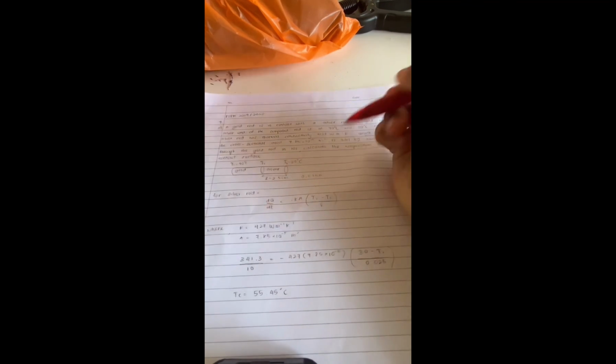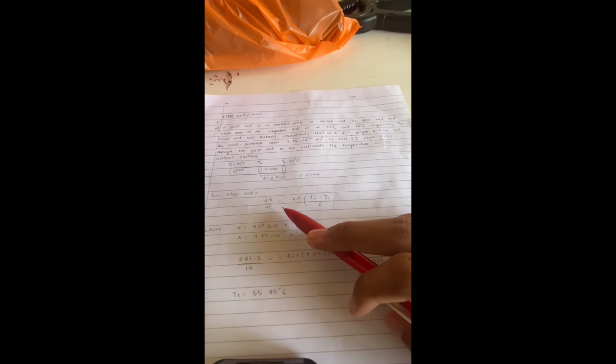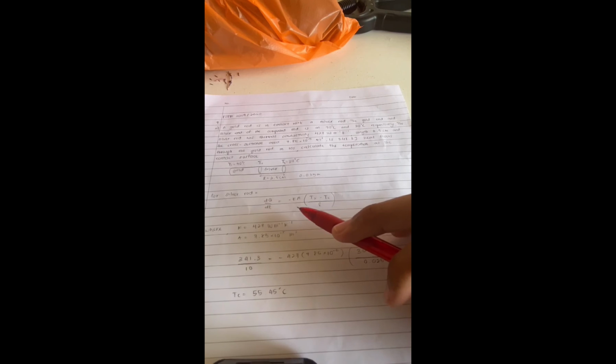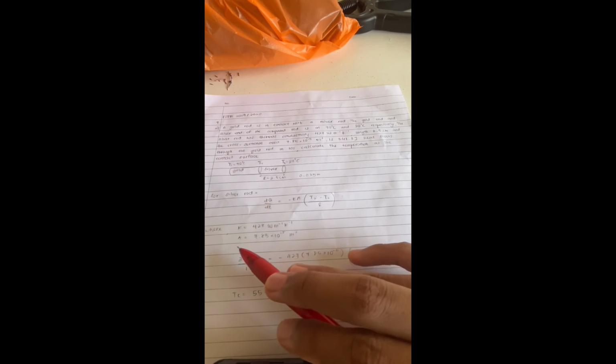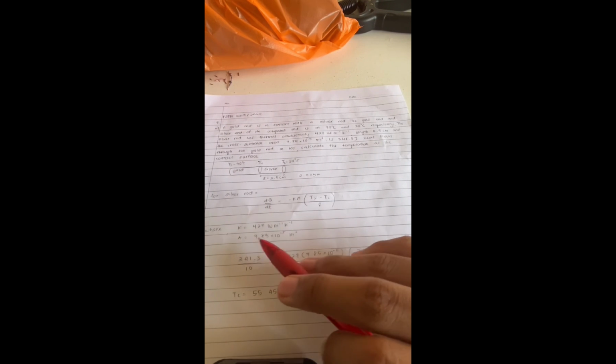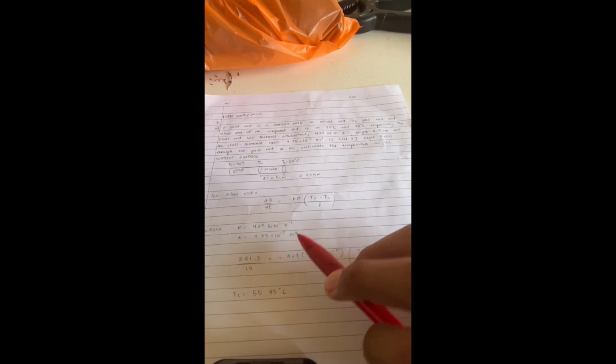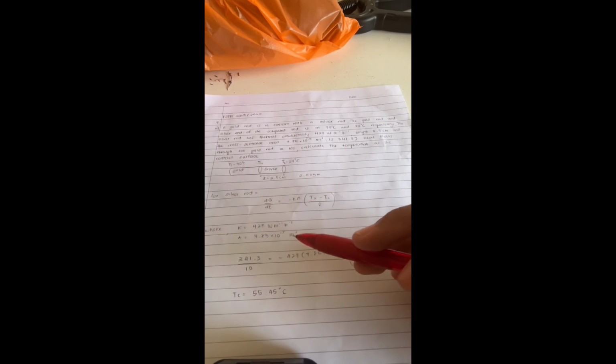0.025 meter. And then for silver rod, equation dia dQ over dt equals to negative KA (T2 minus TC) over L. So where K is 427 watt per meter Kelvin and A is 7.85 exponent -5 meter square. So kita masukkan je nilai.